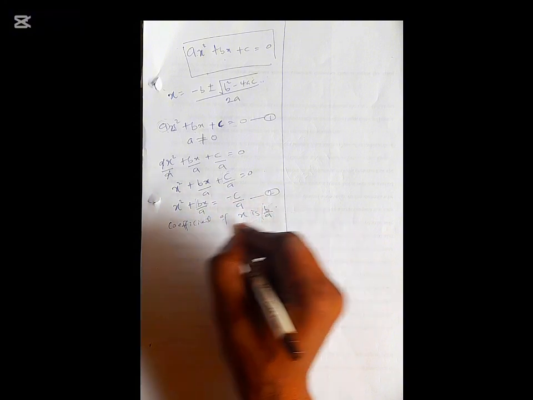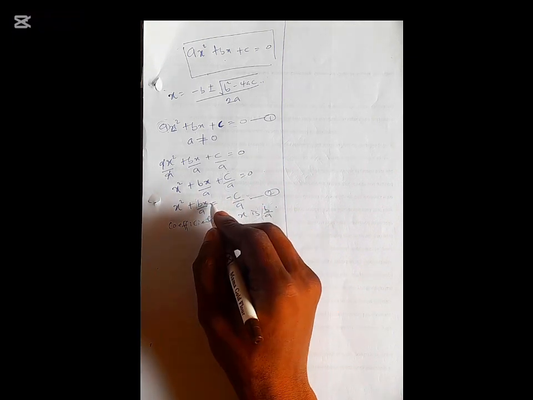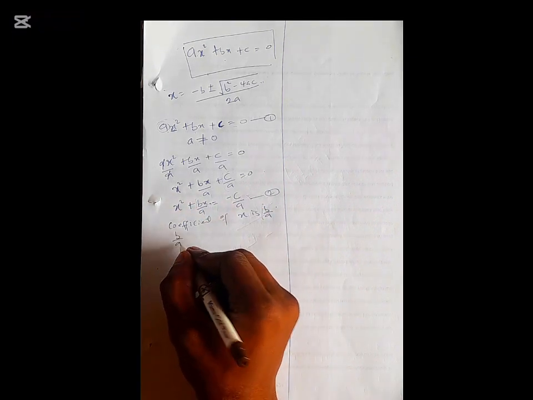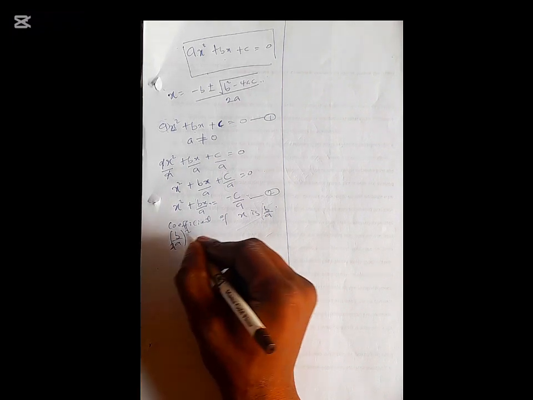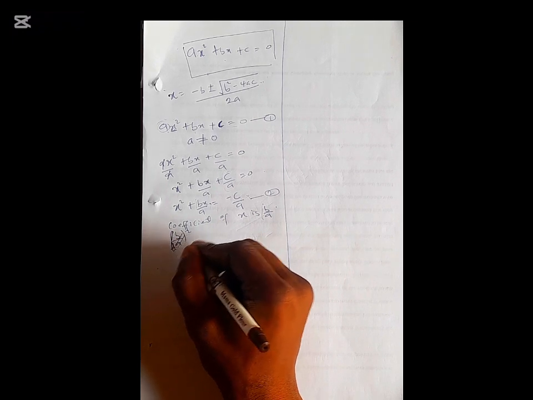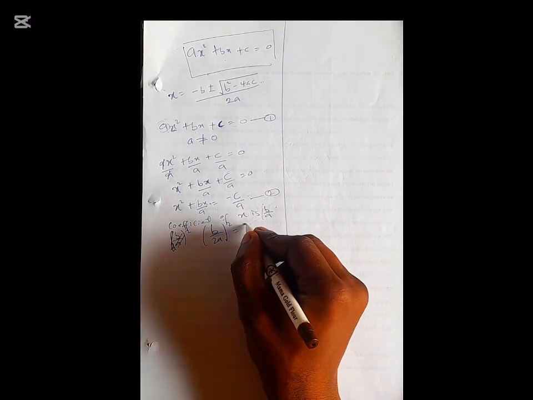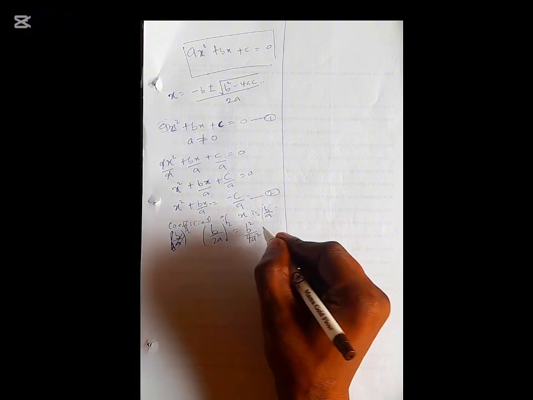Add the answer to both sides of equation 2. So what do we have? b over a, when you divide it by 2, you get b over 2a. When you square it, let me write it properly, that's b over 2a all squared, which is equal to b squared over 4a squared.